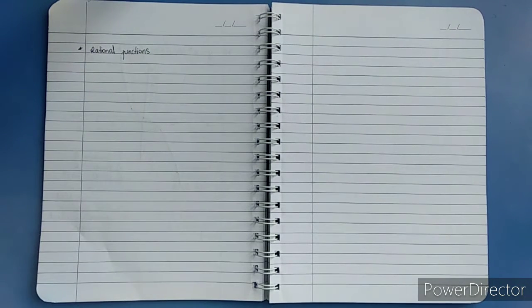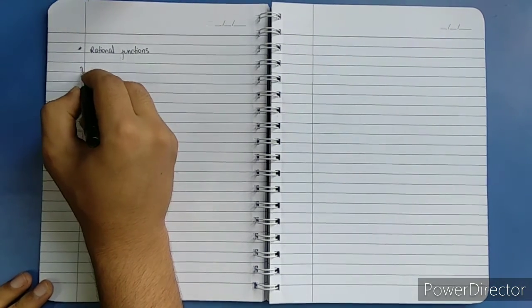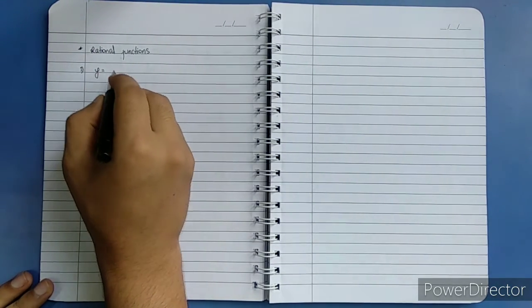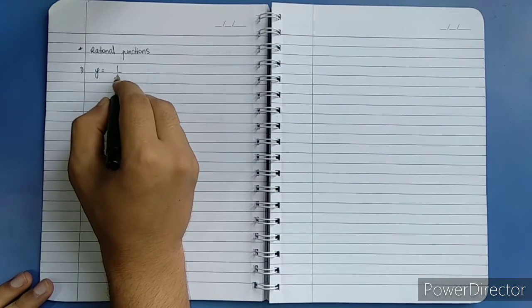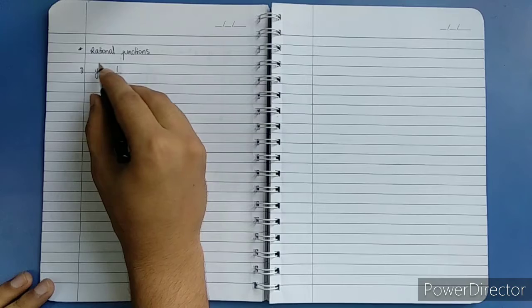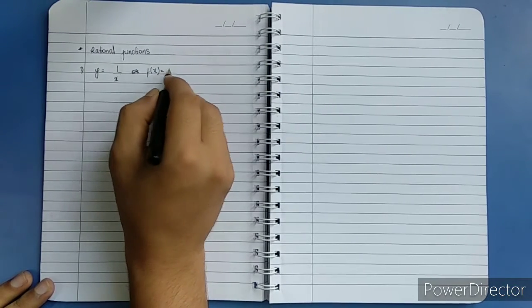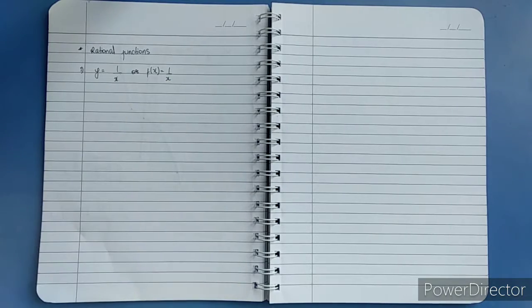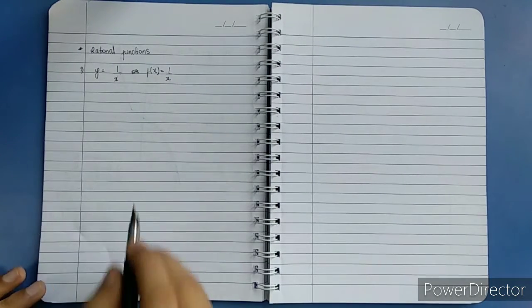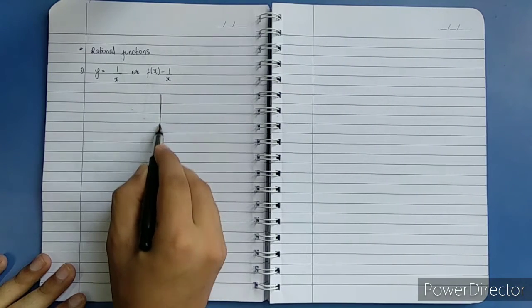So in rational functions, the first type of function is where we have y equals 1 by x to the power odd. So x to the power 1 or x to the power 3. Or we can also say this as f of x equals 1 by x, as it is a function of x. So let's see how the graph comes out in this case.